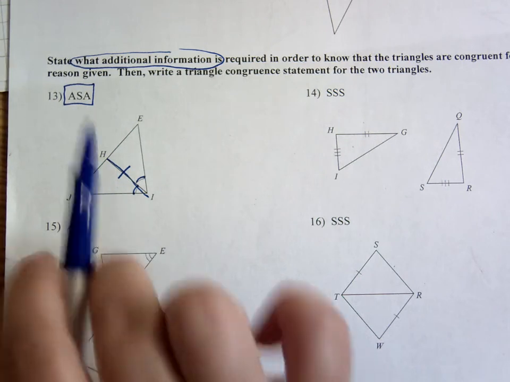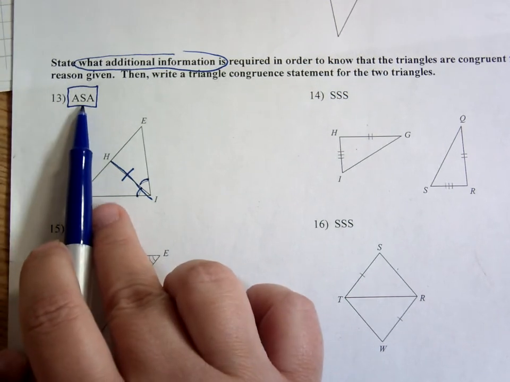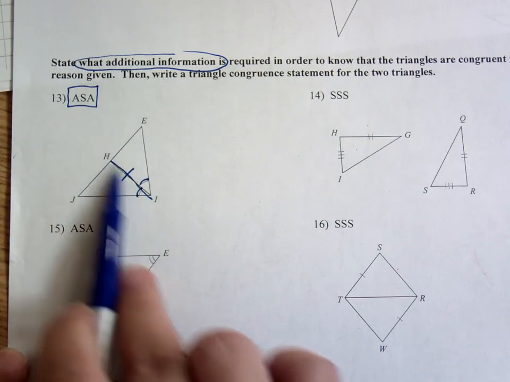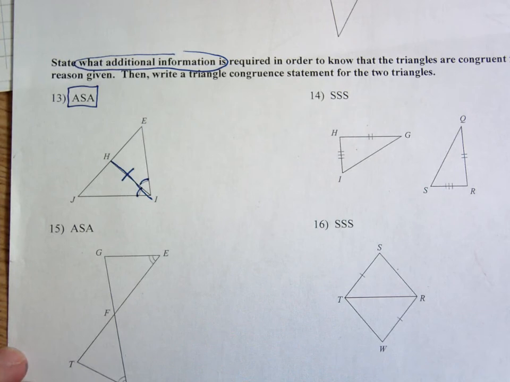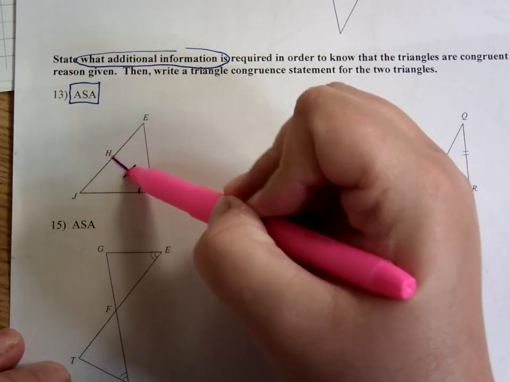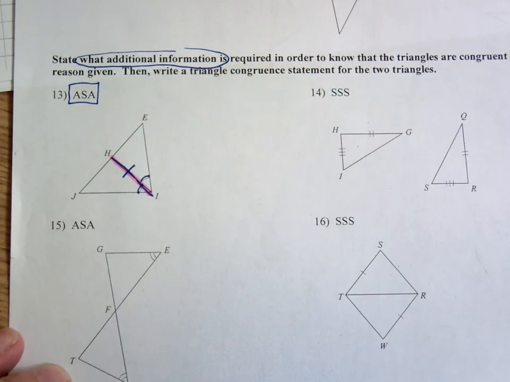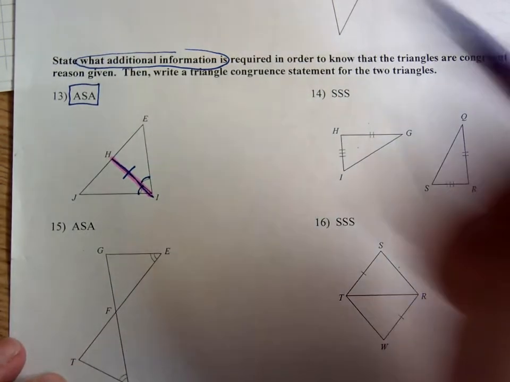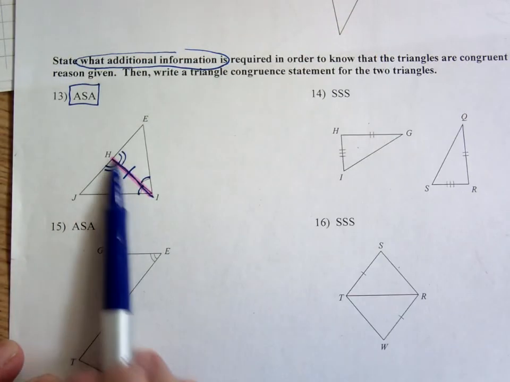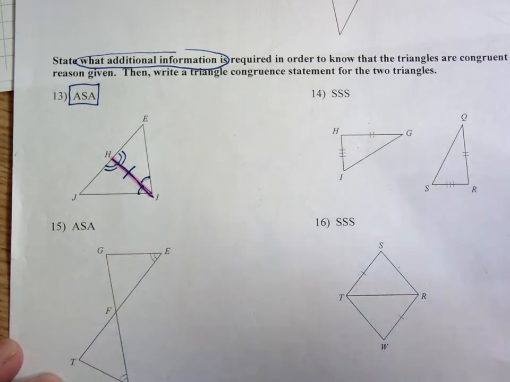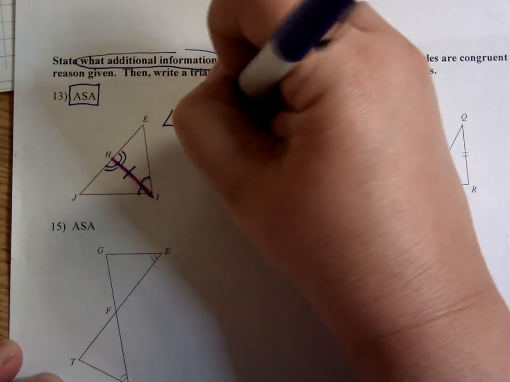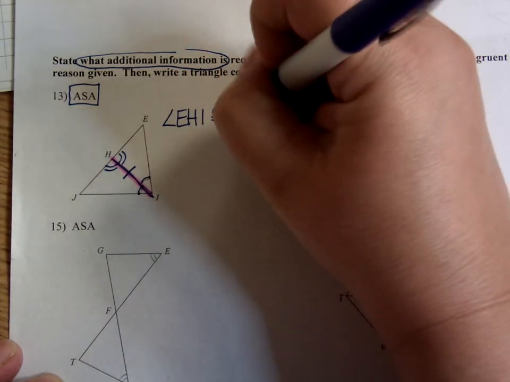So specifically, I need to make sure I get the A that will let the side be in the middle and be the included side. So I have to look and say what's going to make this side be the included side. Remember that the included side always, if you trace it, you're going between the two angles. So that means that my other angle in both cases has to be this angle over here, because that way, that is my included side. So really the only information I need is that angle EHI is congruent to angle JHI.